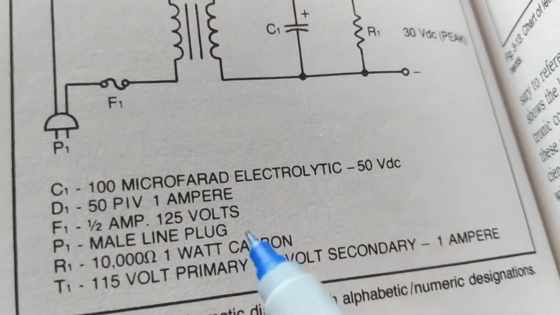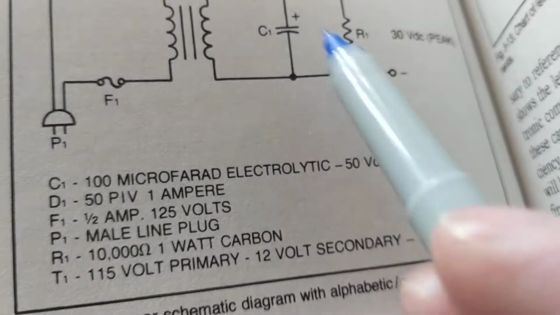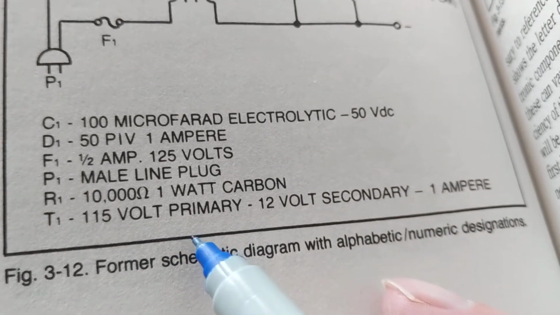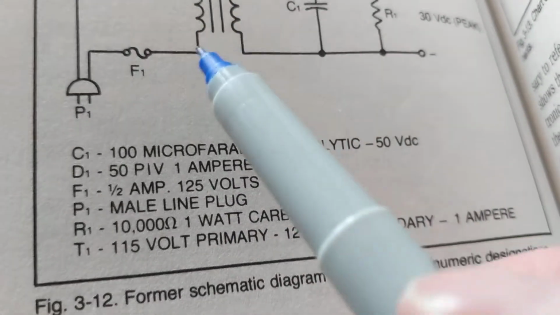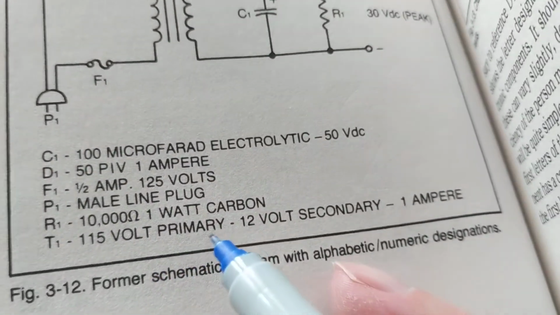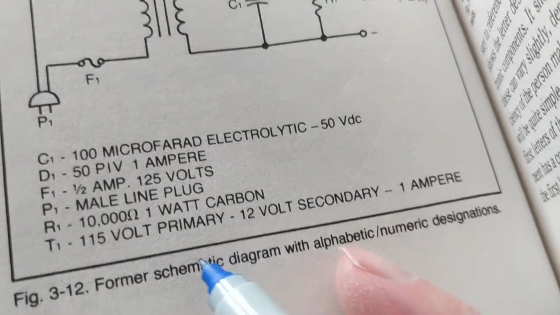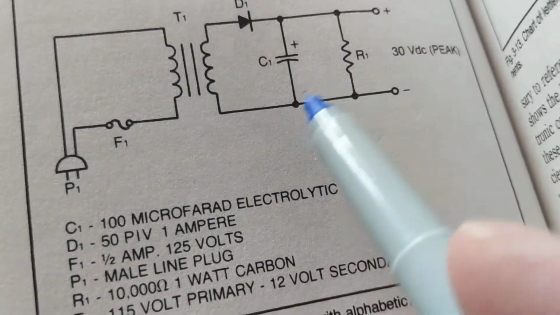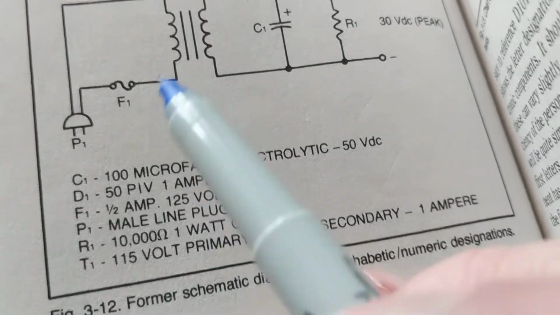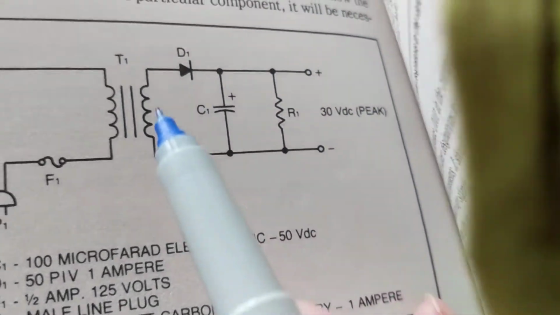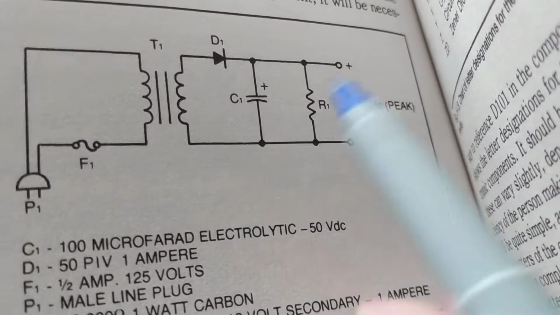If I would not see this, I would not know how much each one is. This gives me all the information that I need. T1, 115 volts. That means this has to be 120 volts input. This is called the primary, this is called the secondary, the output. 115 volts is the input. 12 volts is the output. So we're getting better, hopefully, with this.